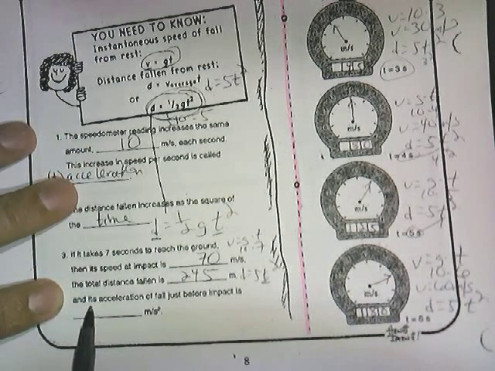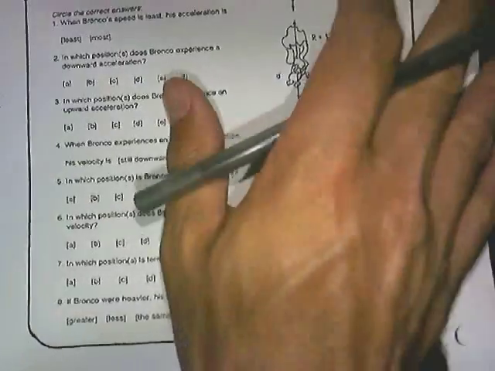And its acceleration, this is a key. A lot of times people miss this. Its acceleration of fall just before impact is still 10 meters per second squared. So that concludes the first handout. Now let's do the second handout together.